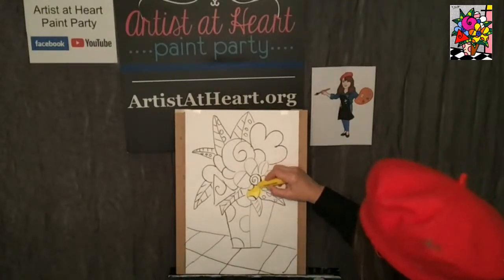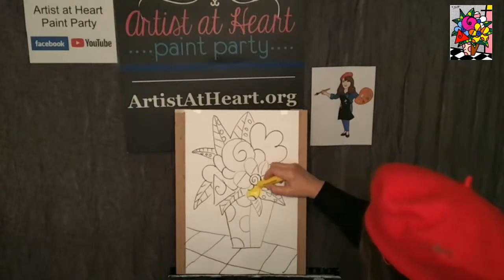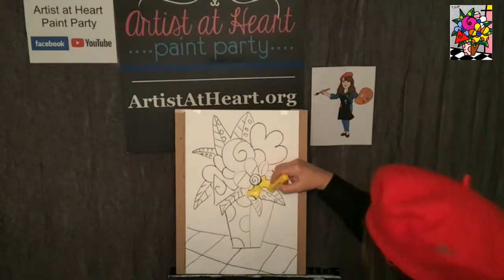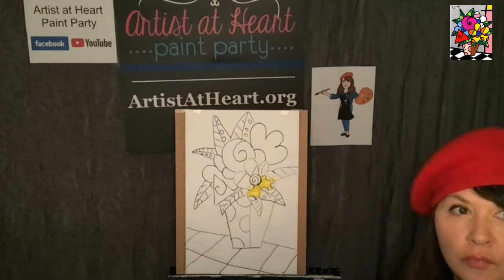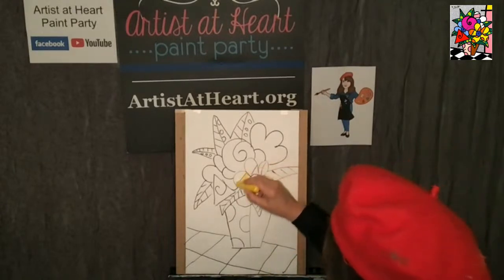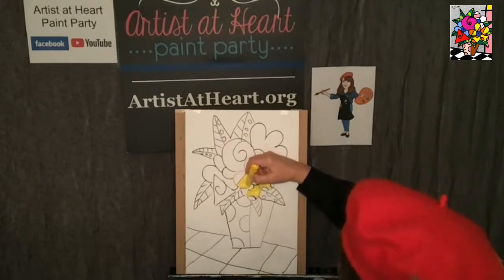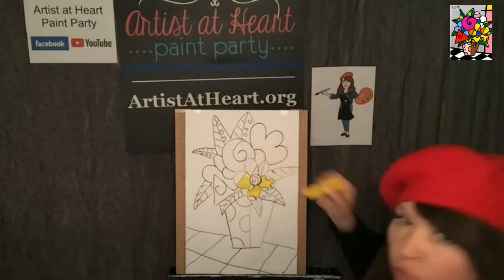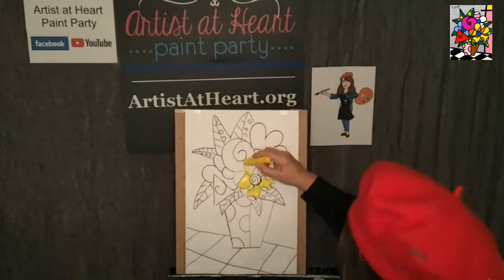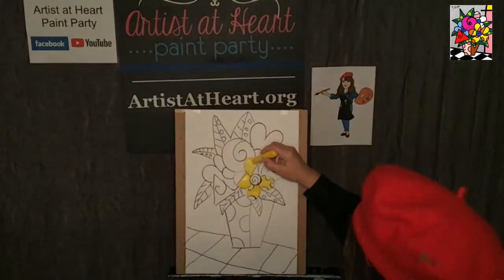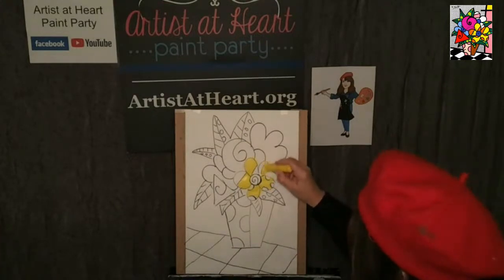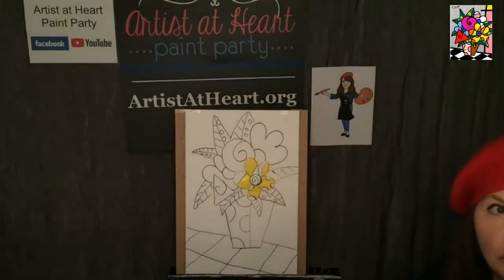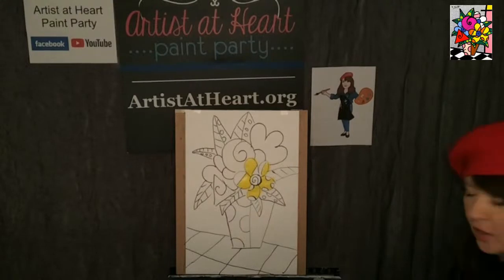So I'm coloring the petal, but I'm going to leave the polka dots for later because I'm going to color them in orange. All right, that's all I'm going to do yellow right now.